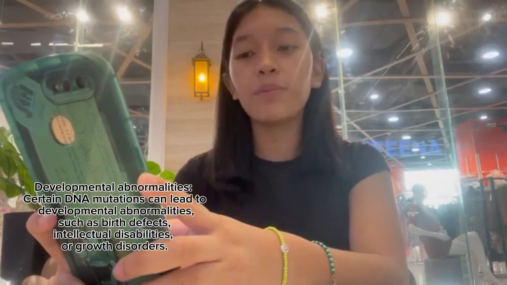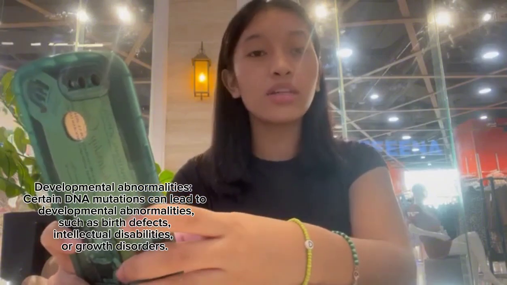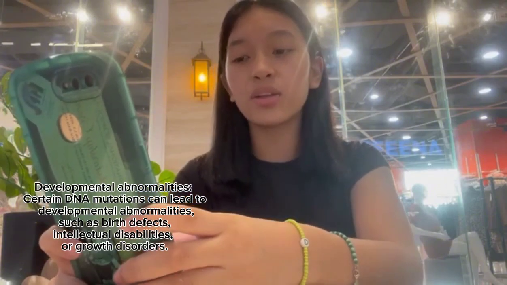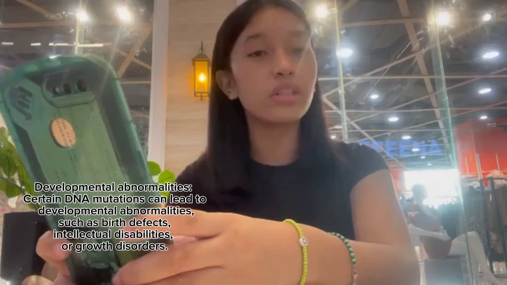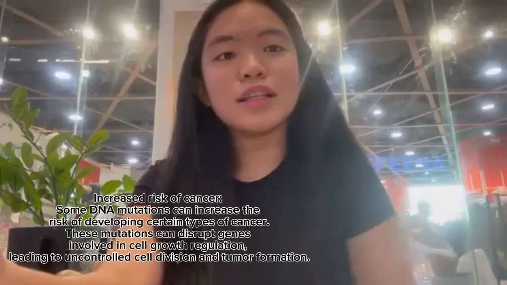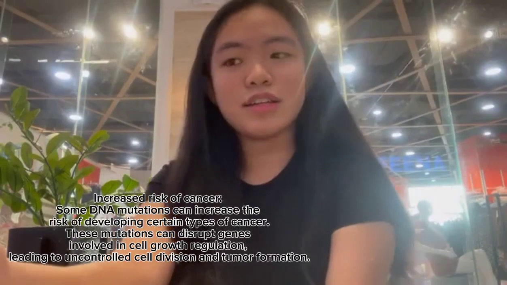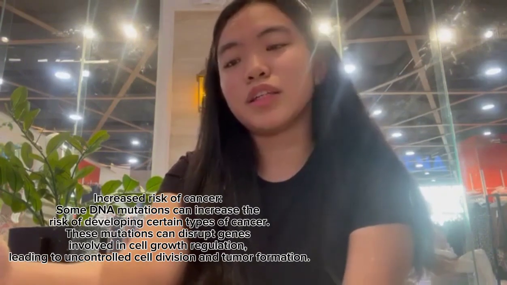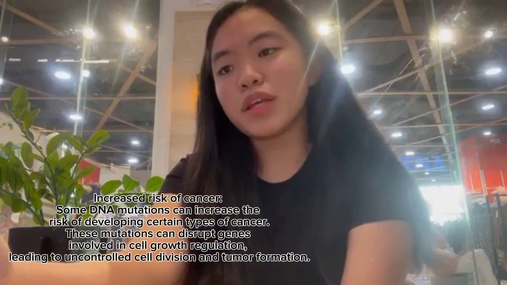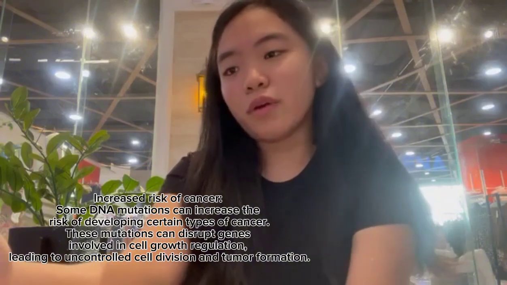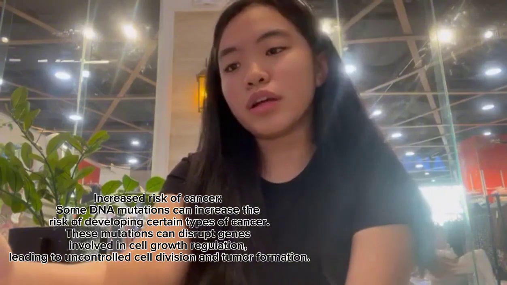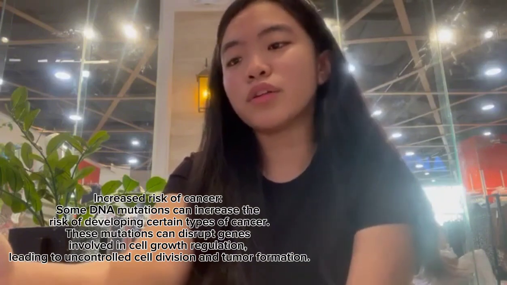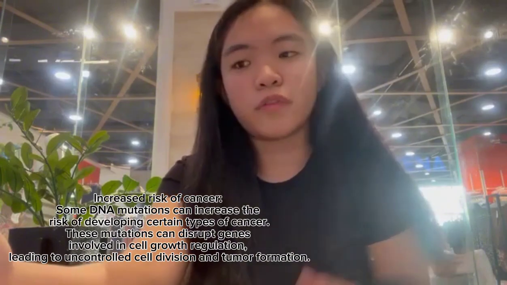Developmental abnormalities: certain DNA mutations can lead to developmental abnormalities, such as birth defects, intellectual disabilities, or growth disorders. Increased risk of cancer: some DNA mutations can increase the risk of developing certain types of cancer. This mutation can disturb genes involved in cell growth regulation, leading to uncontrolled cell division and tumor formation.